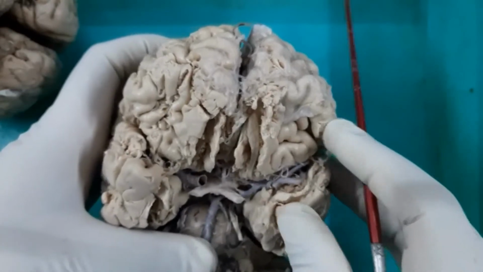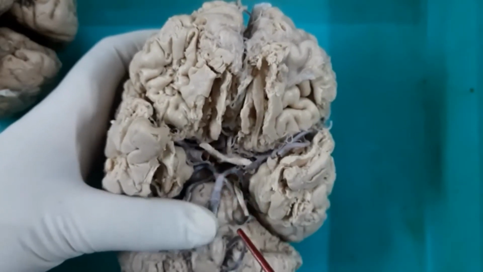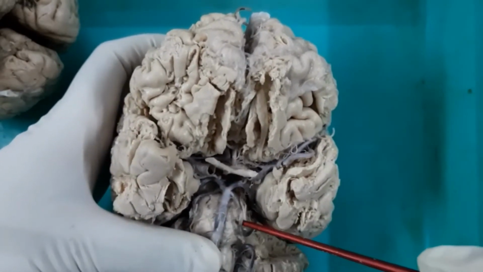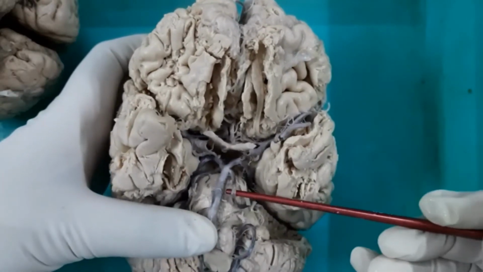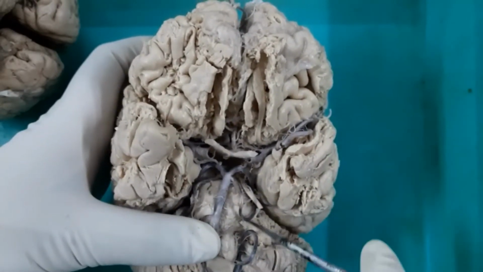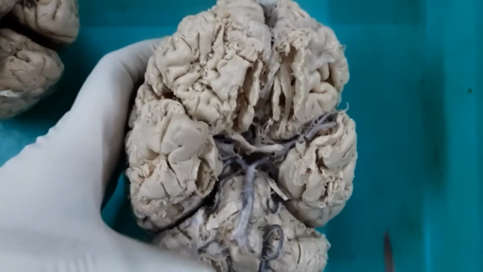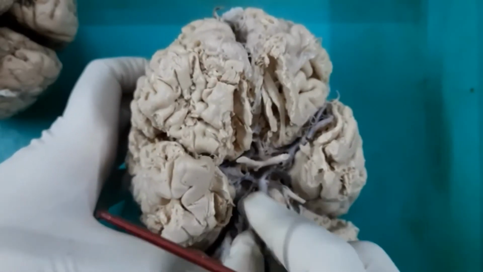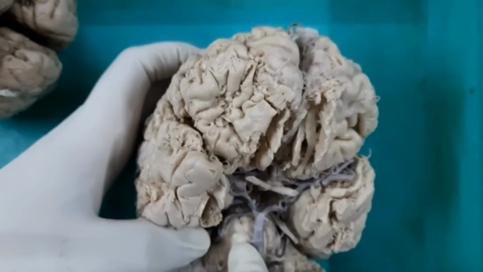And how is this basilar artery formed? It is formed by the union of the right and left vertebral arteries. And then from the upper end of this basilar artery, this artery is taking origin. Can you see this at the tip of my brush? And this artery is going, and on this side, I will lift this artery. This is another artery which is taking origin from the upper end of the basilar artery.